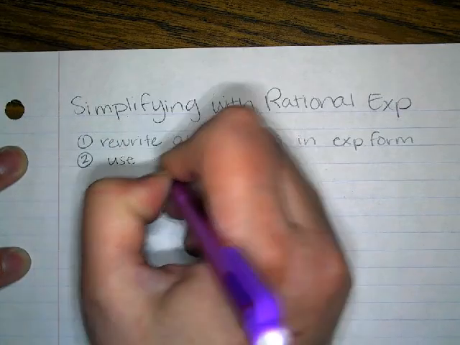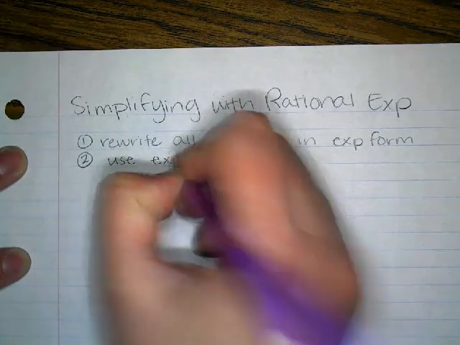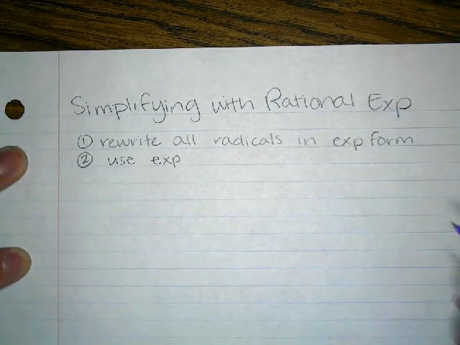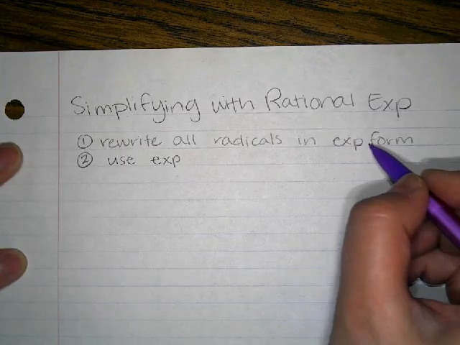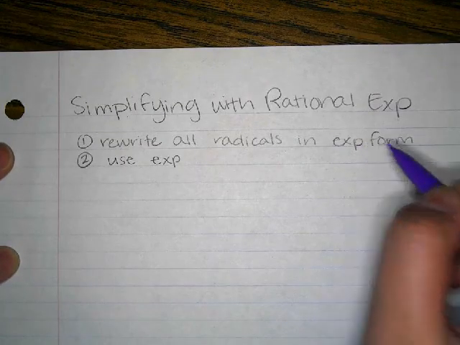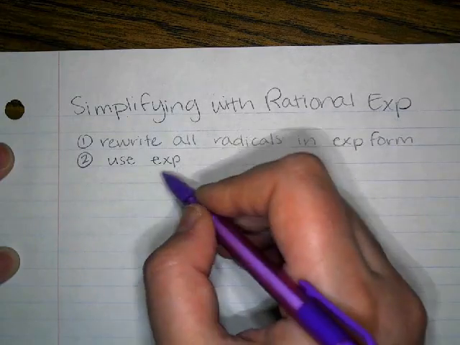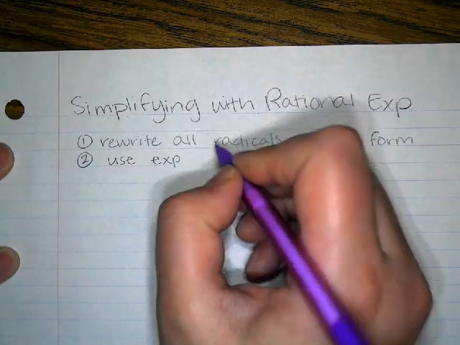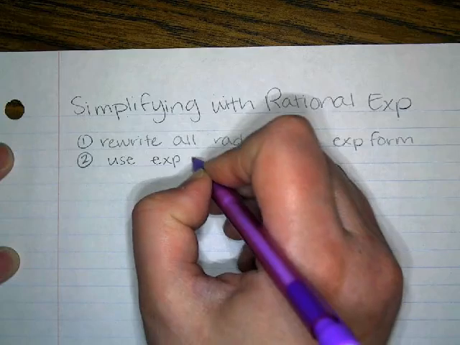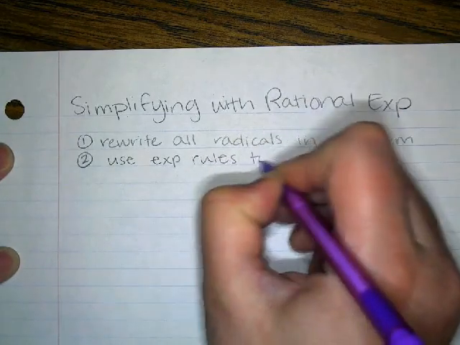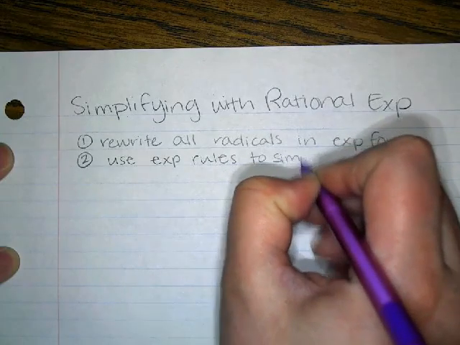So convert everything into an exponent. Use exponential form, use your exponential rules to simplify.